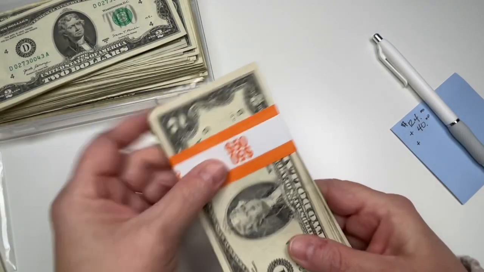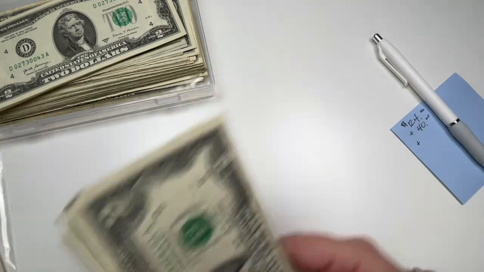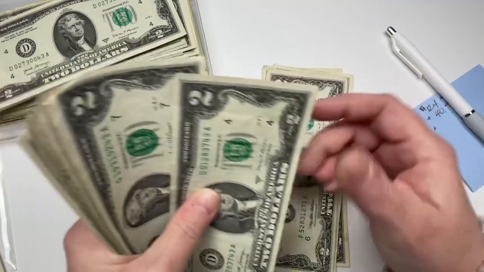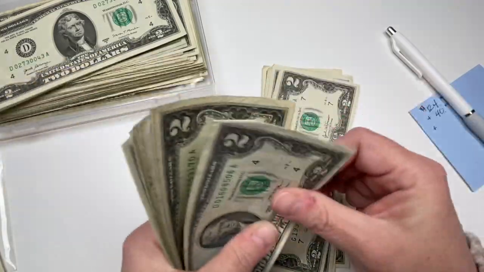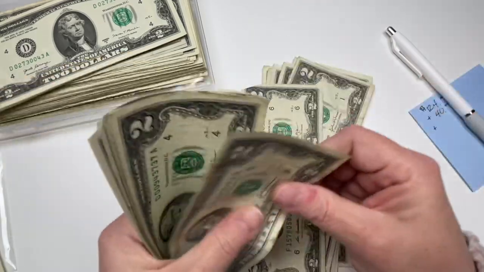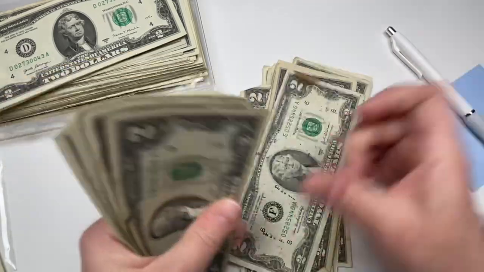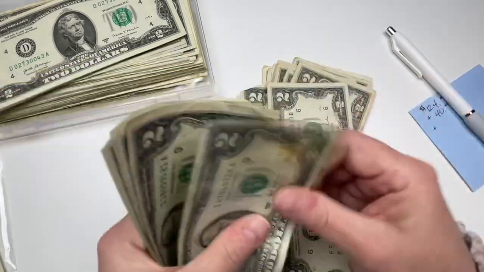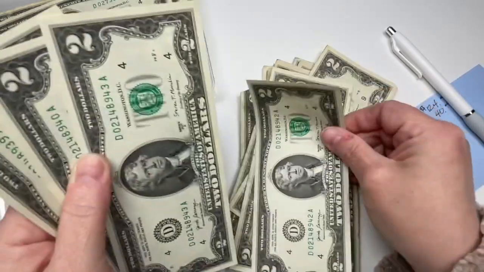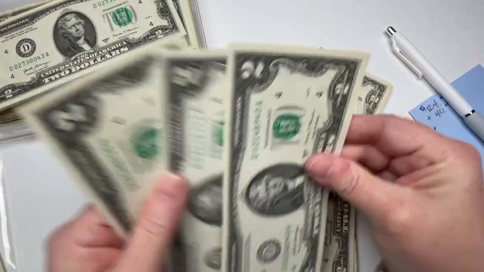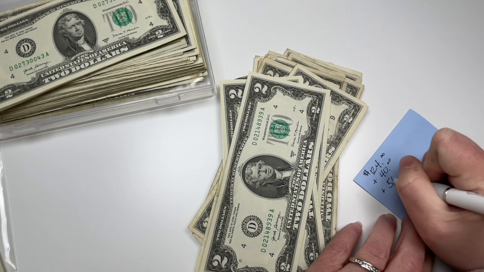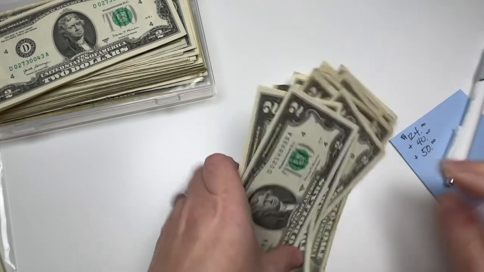And we should have 50 because this has a belly band on it. Or maybe it's not. We'll see. 2, 4, 6, 8, 10, 12, 14, 16, 18, 20, 22, 24, 26, 28, 30, 32, 34, 36, 38, 40, 42, 44, 46, 48, 50. Yep, $50.